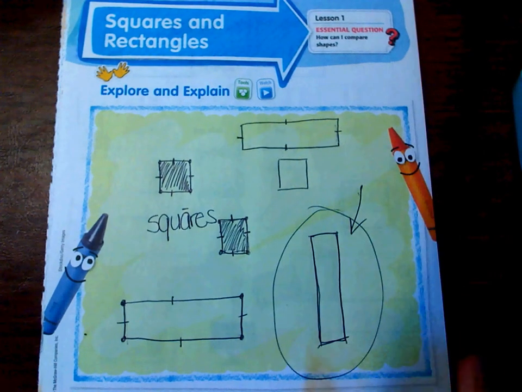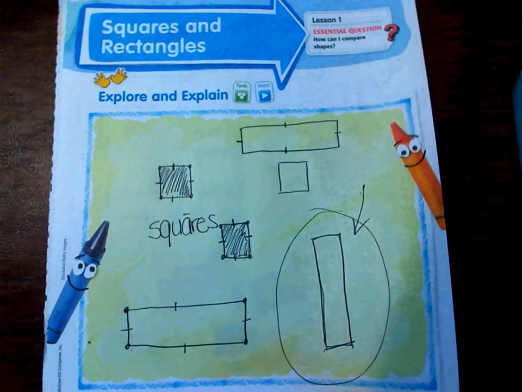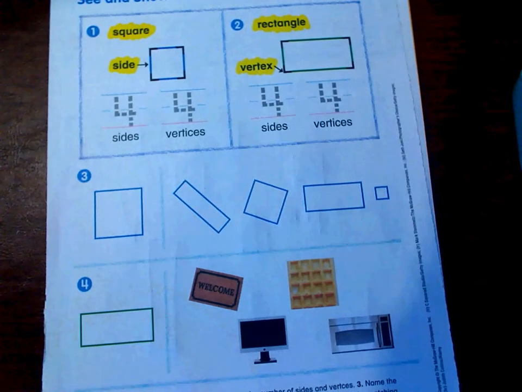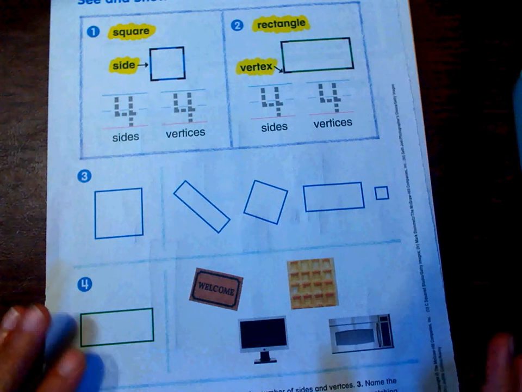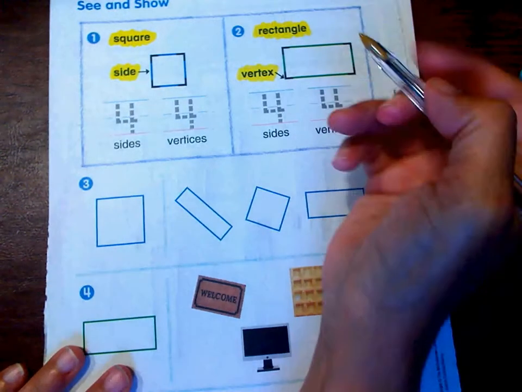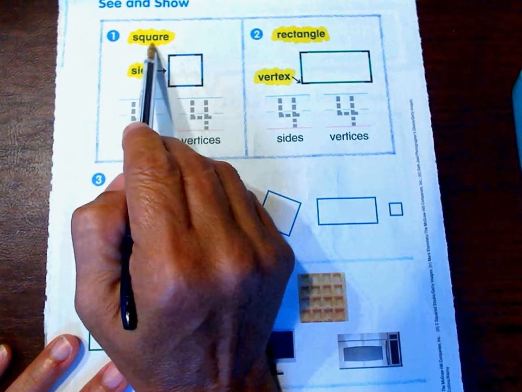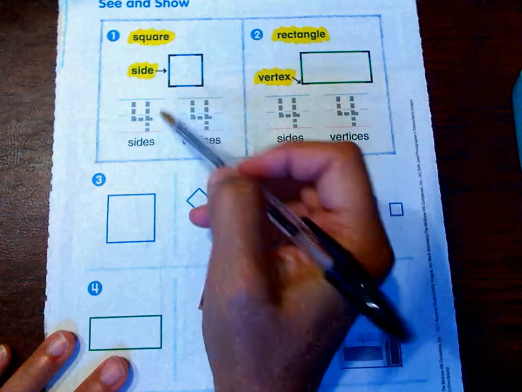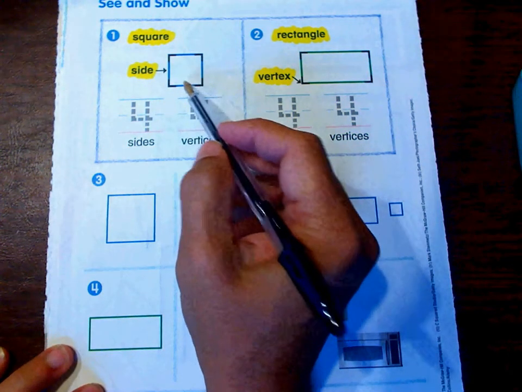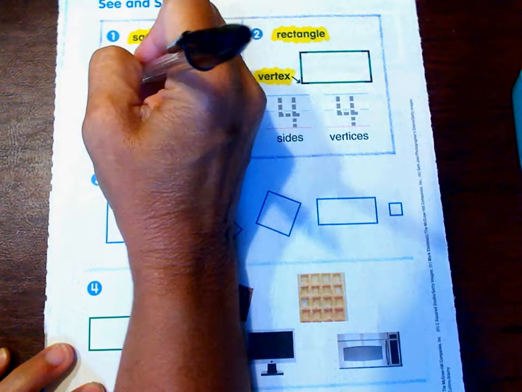So now we're going to just quickly go through and work with some of these squares and rectangles this week. So if you turn the page to page 624, you're going to see those terms that we've talked about. In box number 1, you have a square. This is asking you, how many sides does a square have?